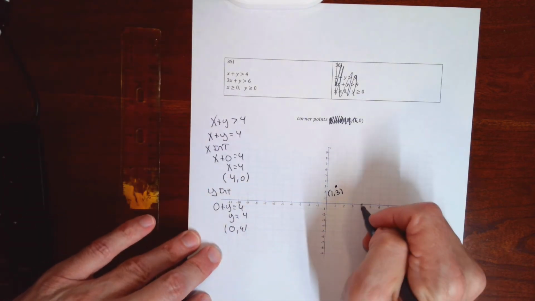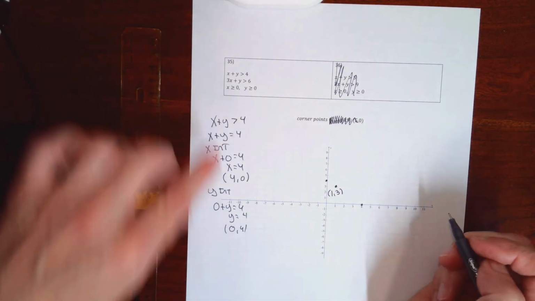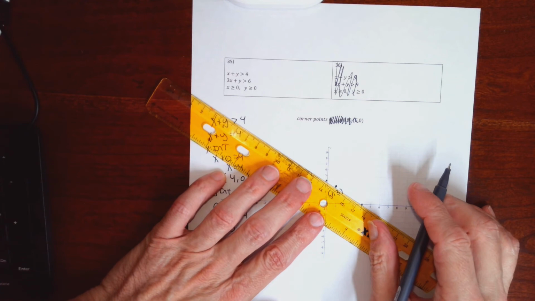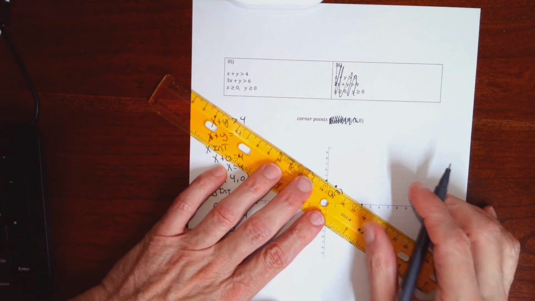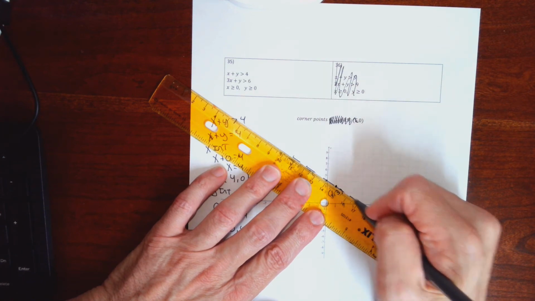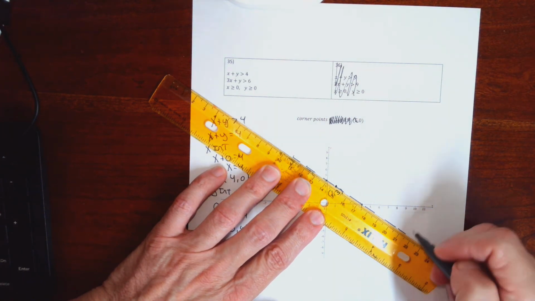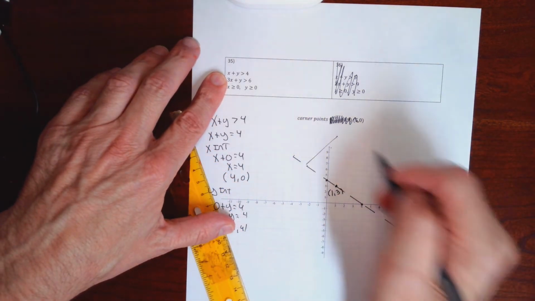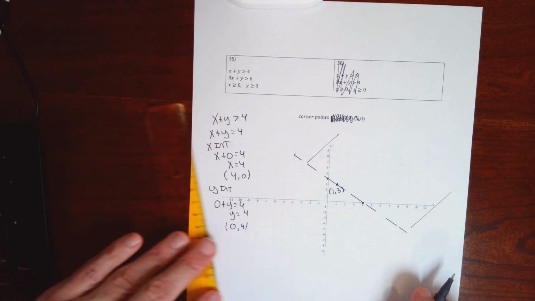So (4, 0), (0, 4), dash line because I don't have the or equal to. Make sure I go through the point of intersection because that's the reason I found it. The lines all have to go through that. The slanted ones do. Dash line. And greater thans, if there's no minuses, are going to shade up. So that line's going to shade that way.